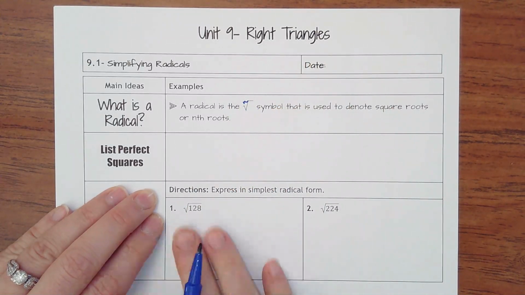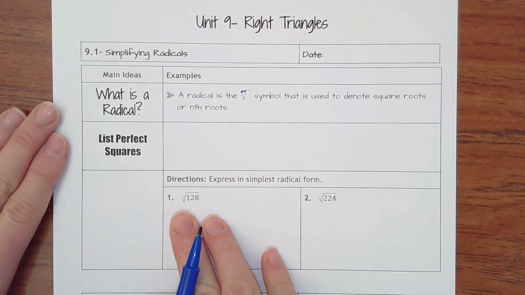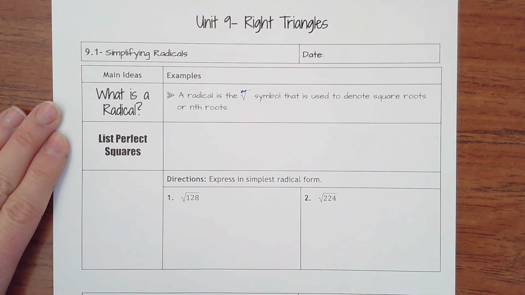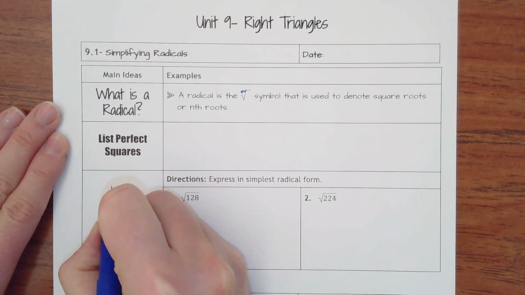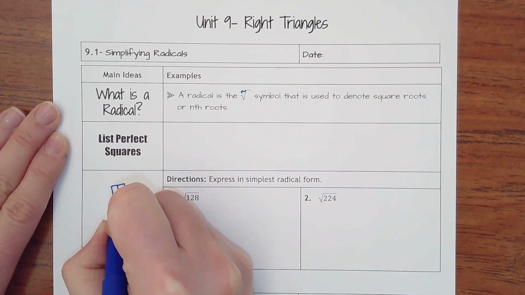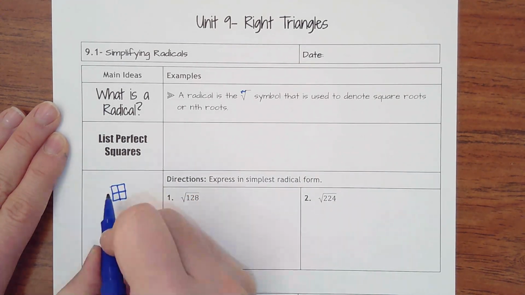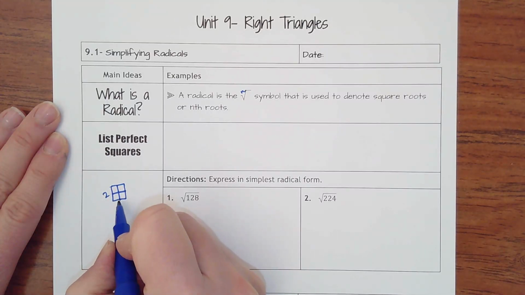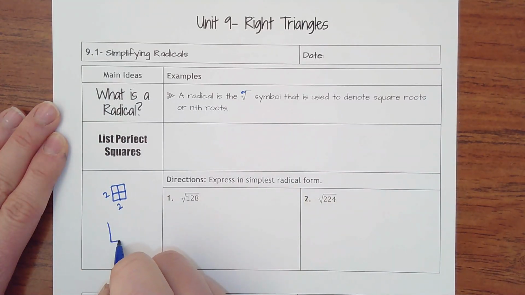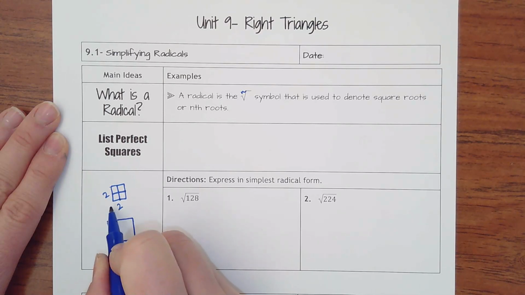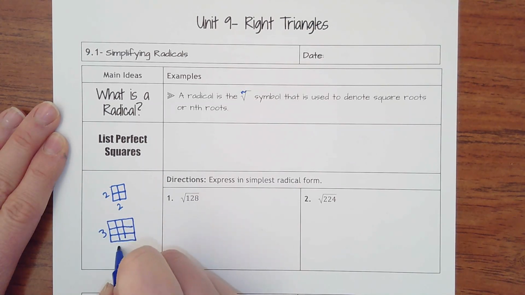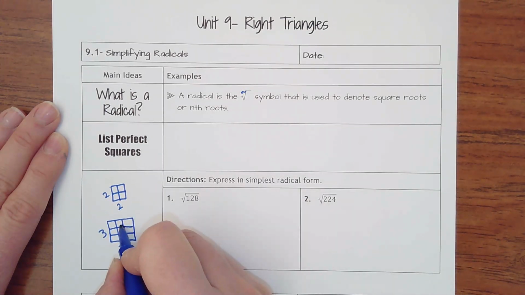Okay, list perfect squares. When I say a perfect square, that's like literally if I gave you a bunch of little paper cutout squares and I said arrange them into a bigger square. You could put 4 squares together to make a square. That would be 2 by 2. You could add another one to the length and the width and have 3 by 3, and that would be 9 squares.